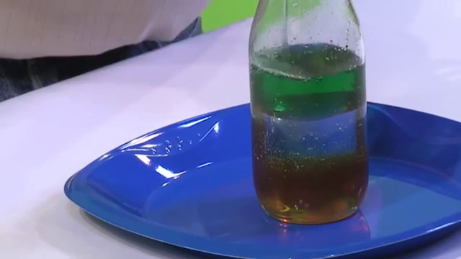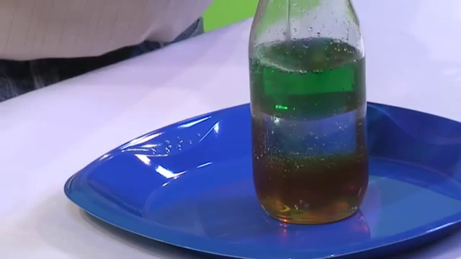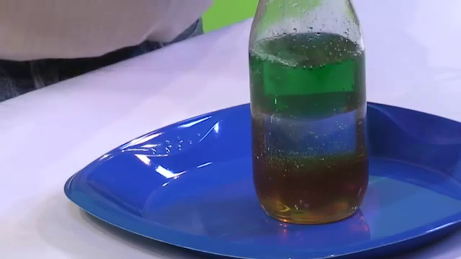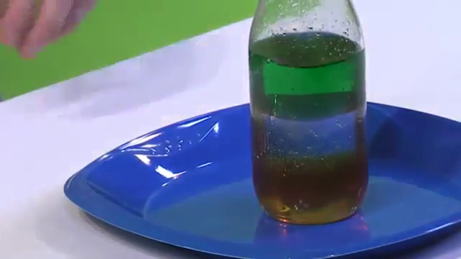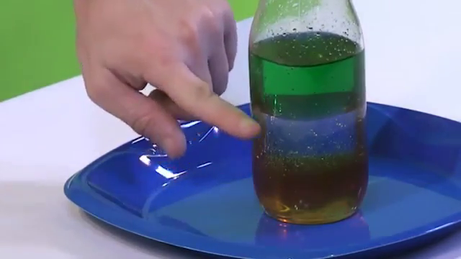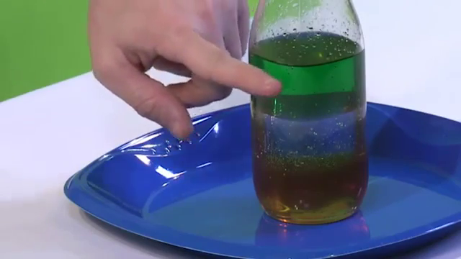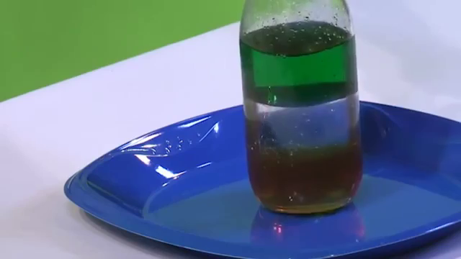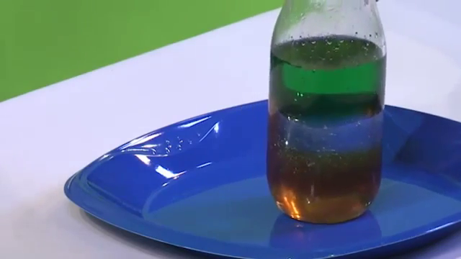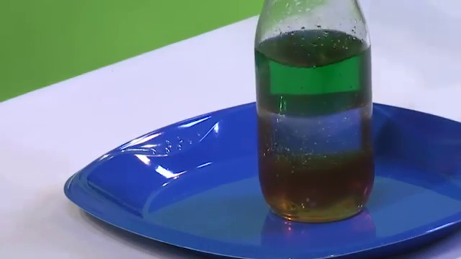And notice why we colored it green now, so we can actually see it very clearly. All right, that's good. So now we have three nice layers. We have our honey, we have our Karo syrup, and notice this nice green water that we've colored is floating right on top of the Karo syrup. If you gently tilt your bottle, you'll see all the layers move. So everything's floating on top. They're not mixing together.